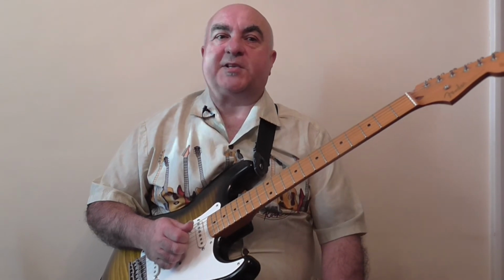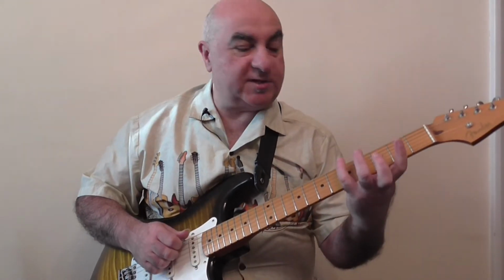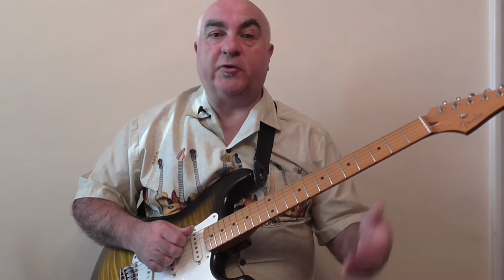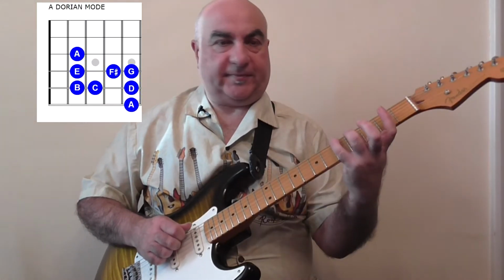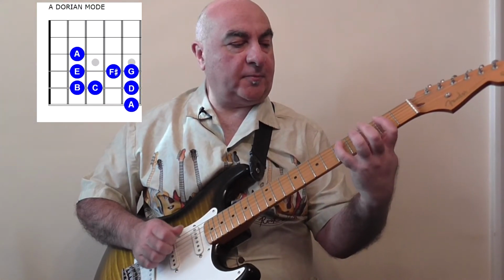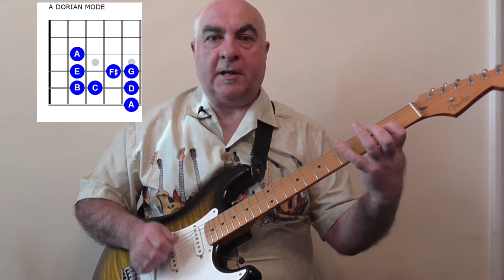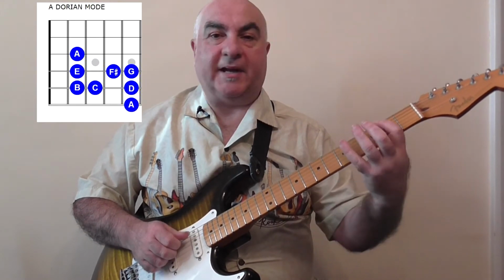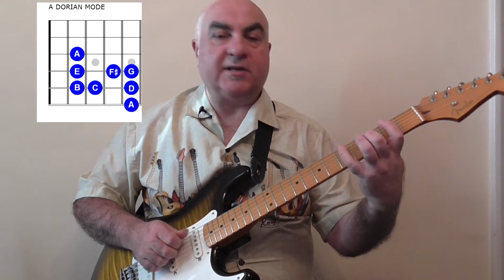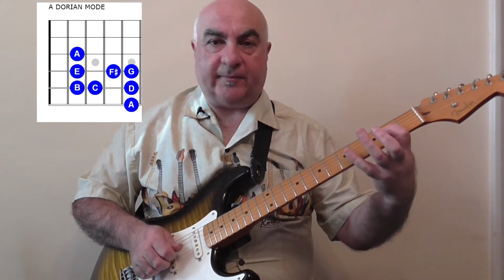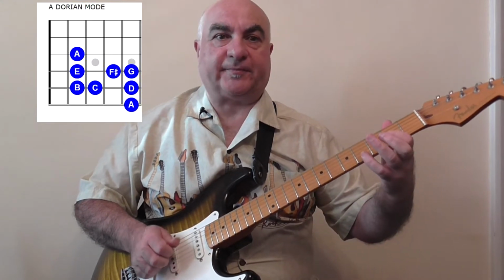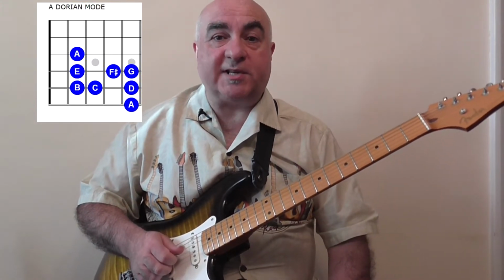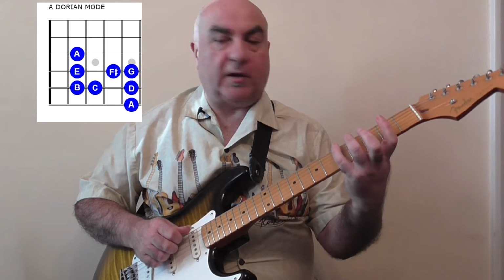If I start playing the same sequence of notes on the second note A instead of the root note G, then we call this the A Dorian mode. Here it is. So that's A, B, C, D, E, F sharp, G, A. See how I started and ended that modal scale on A.